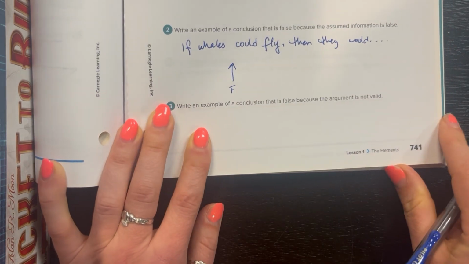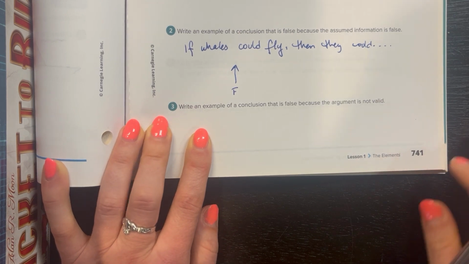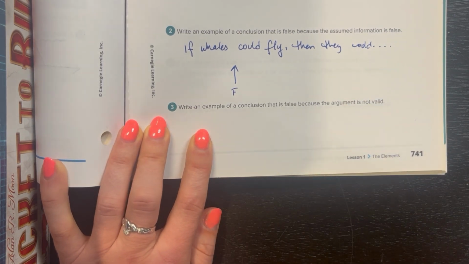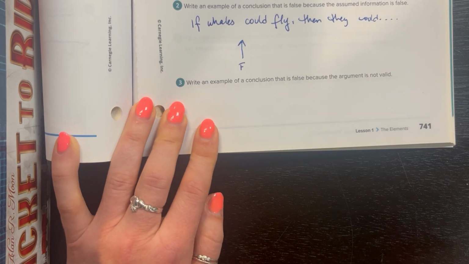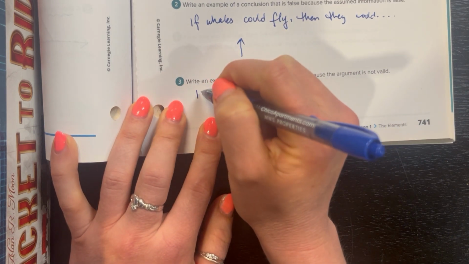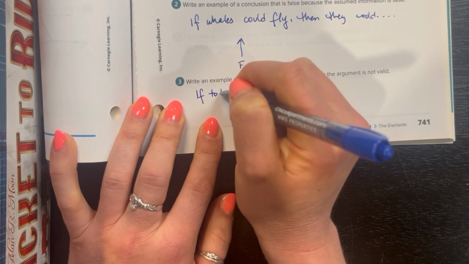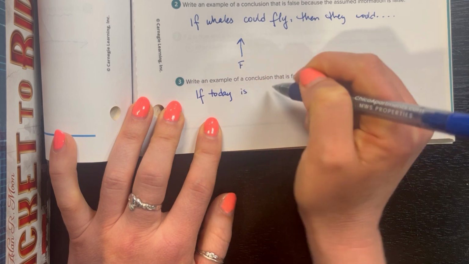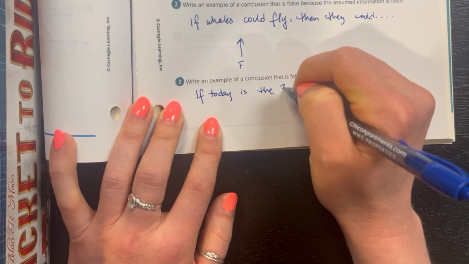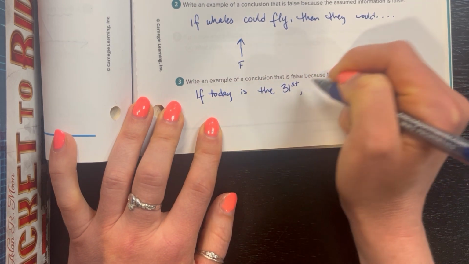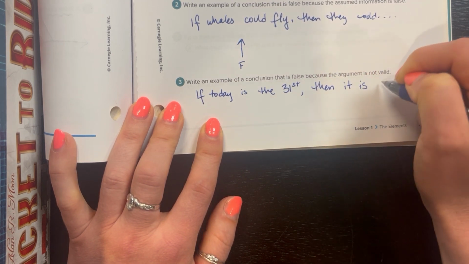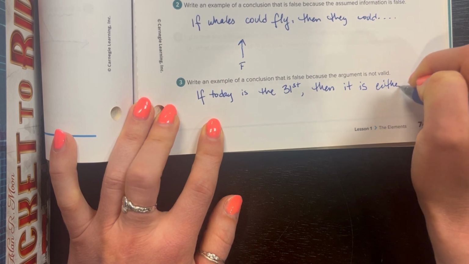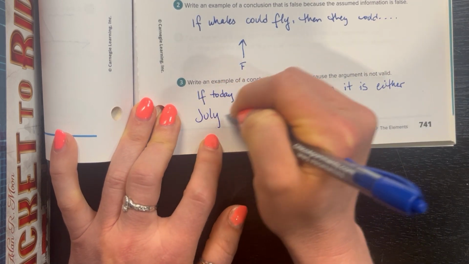Here is a conclusion that's false because the argument is not valid. So this example is a little bit harder. Let's see if you can come up with an example on your own. So maybe you'd say, if today is the 31st, which it's close to the 31st, then it is either July or August.